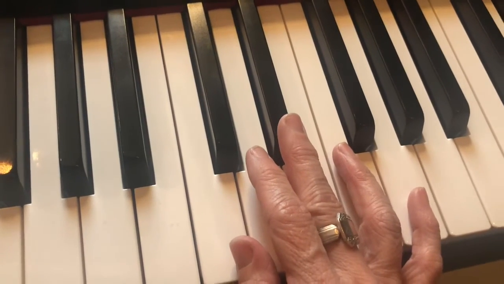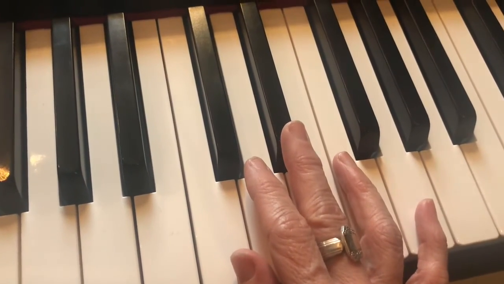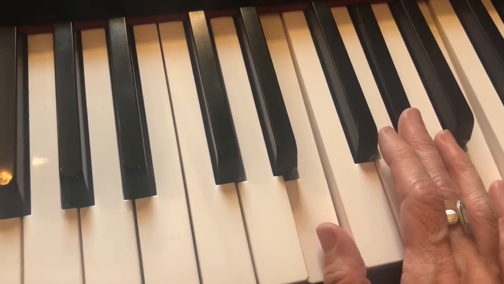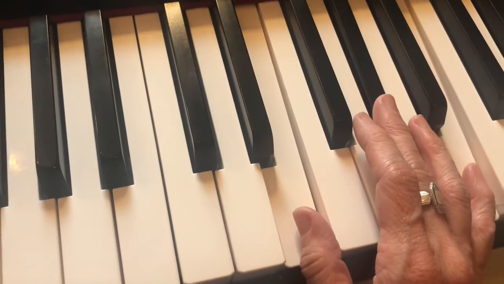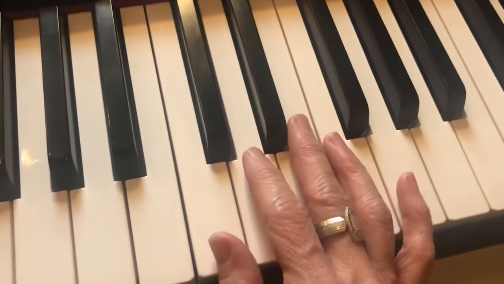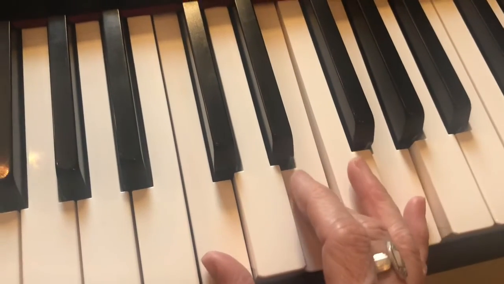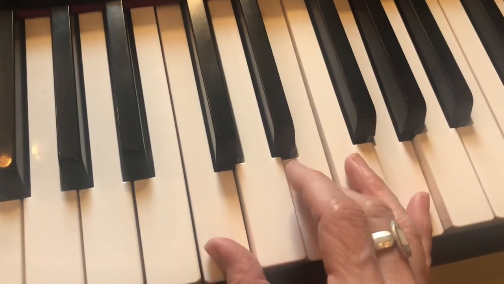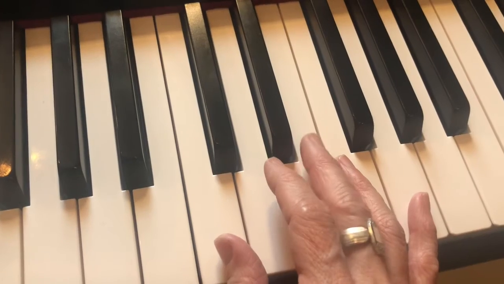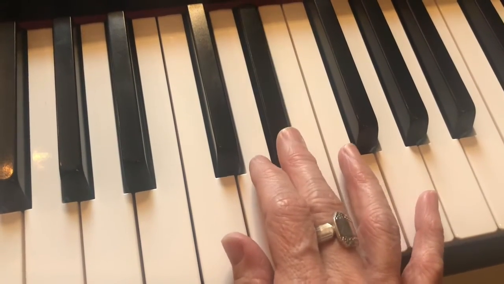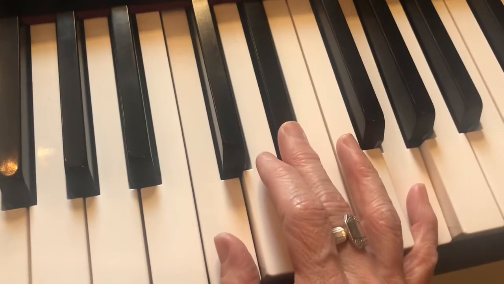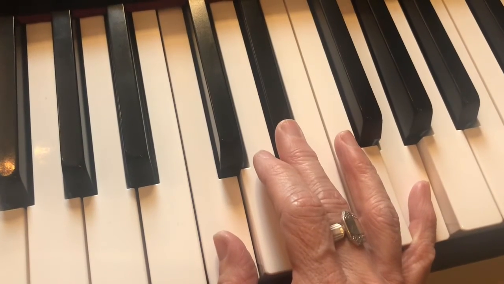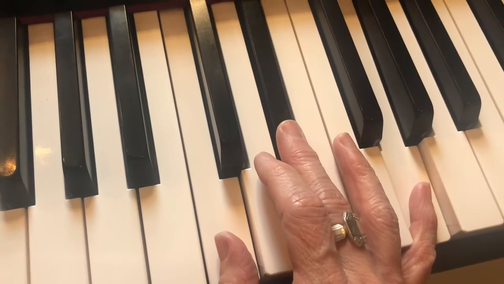Some major chords also have a black note in the middle, like E, and we'll cover that later. But right now, here's our C major. Move that middle note down a half step to make it C minor.